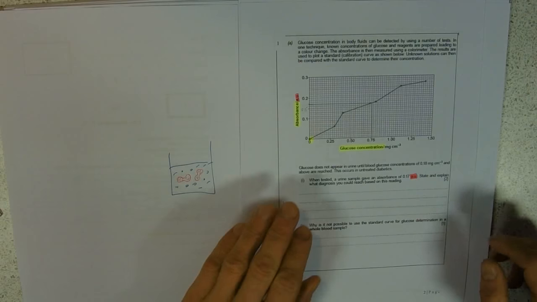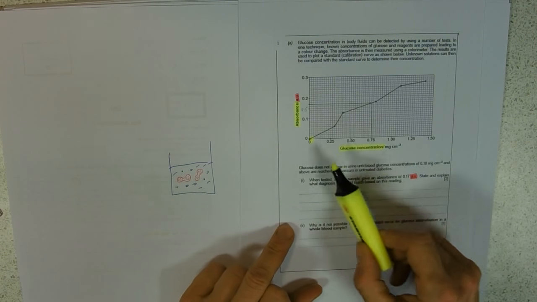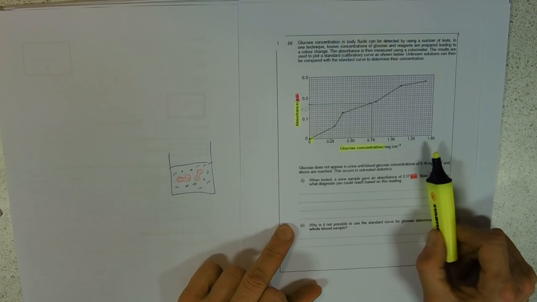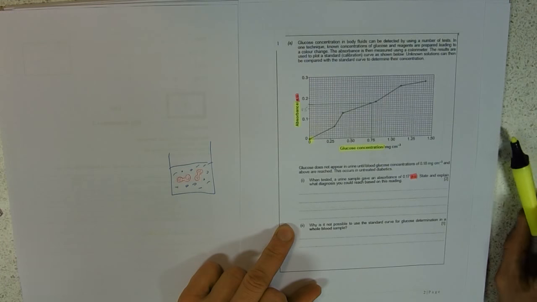Glucose concentration is measured using a number of tests. You know, one that's using Benedict's reagent and heat, and it gives a brick red precipitate in the solution. Possibly they've done that here, and with increasing concentrations of glucose you get more absorbance.